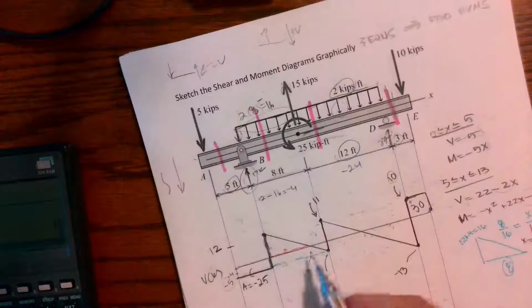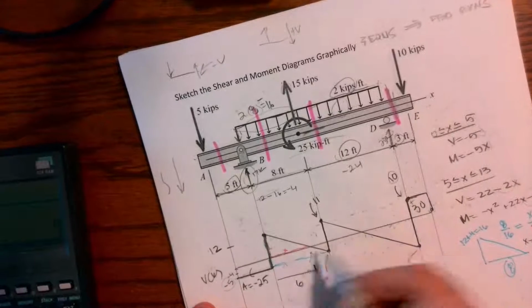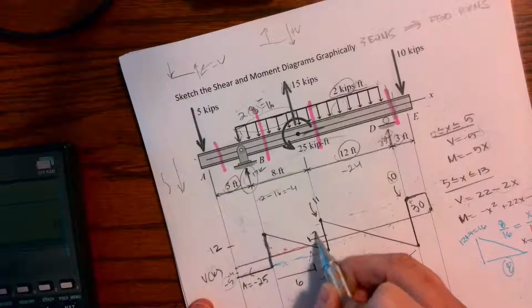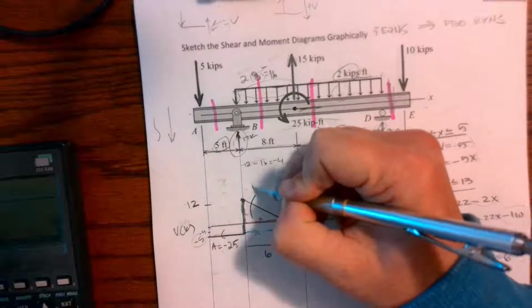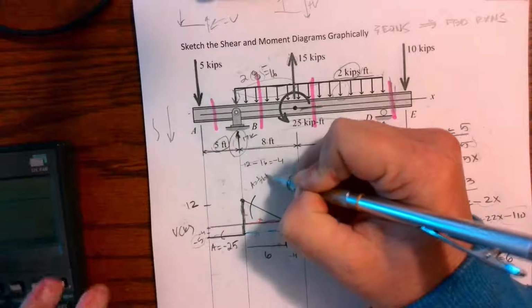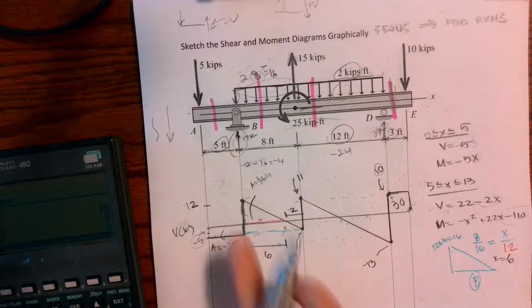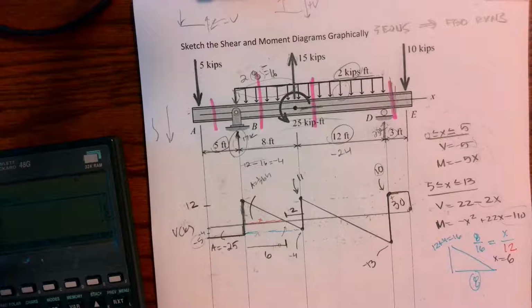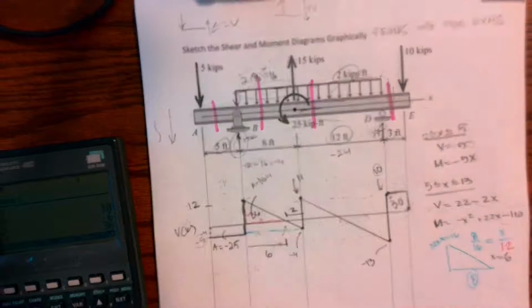So when I come back over here, I can see that this value is 6. That means this value is 2. So if I want the area, what is the area of a triangle? 1/2 base times height. So I'm going to have 0.5 enter, 12 times 6 times, and I have an area of 36.